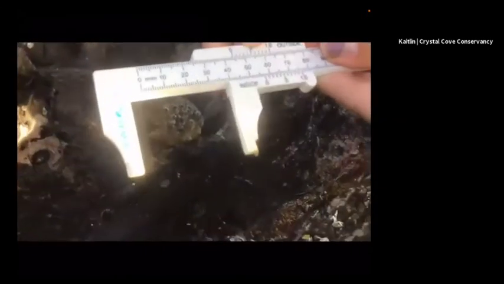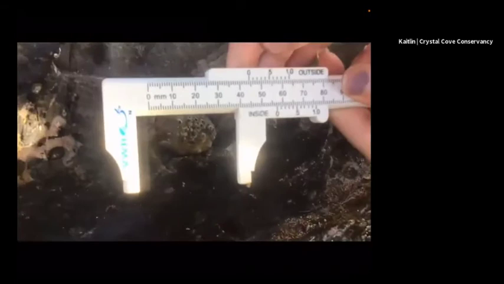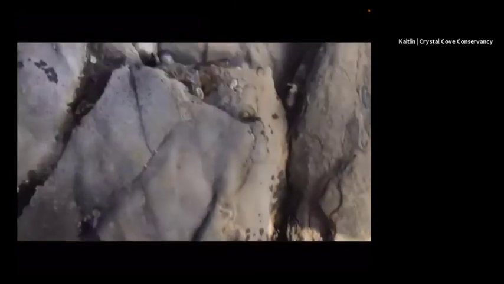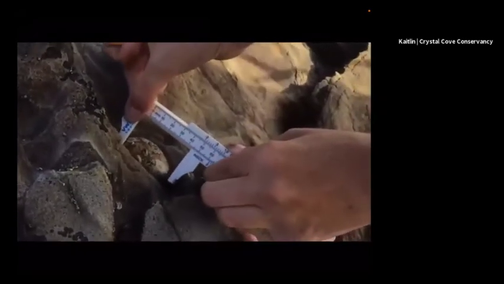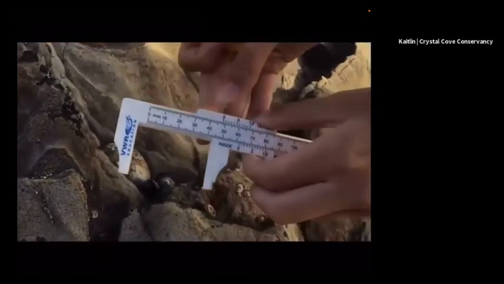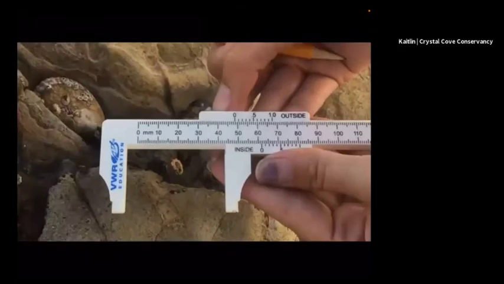And then where that 0 mark is, record that on your data sheet. We've got another one all the way back up here. Again, go ahead and record the size on your data sheet. And then there's another one down in here.